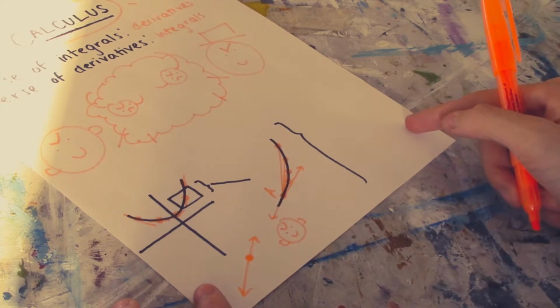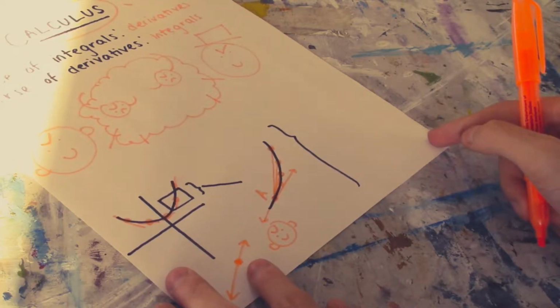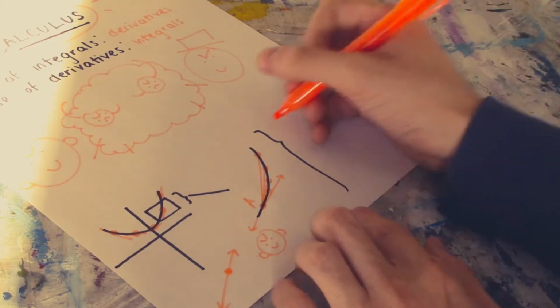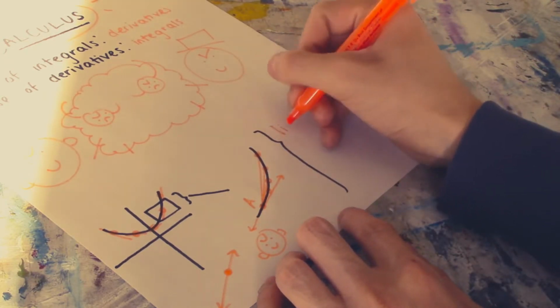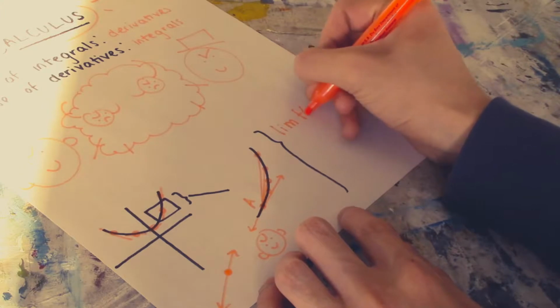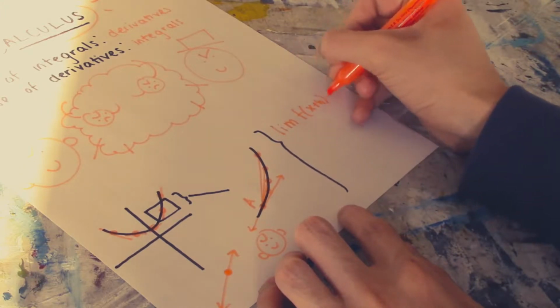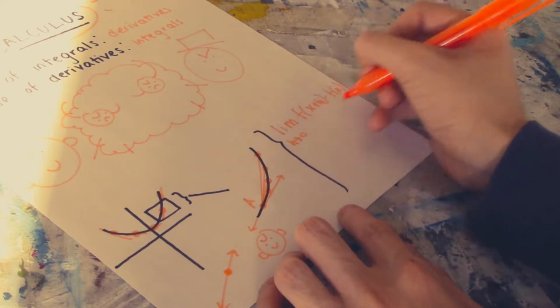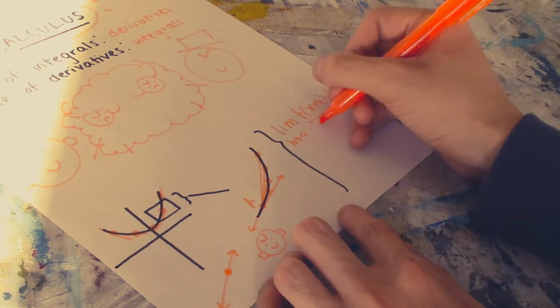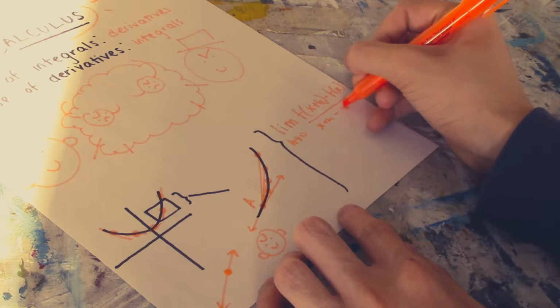So, how do we express this idea mathematically? Well, this whole thing is basically just the limit of f of x plus h minus f of x, over x plus h minus x, as h goes to 0.